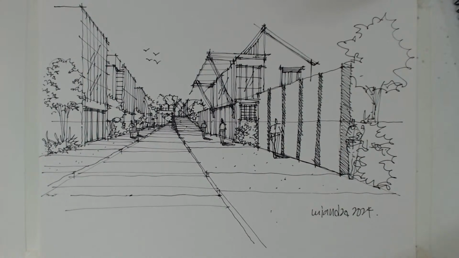So good luck to everybody. Keep on trying and trying. I'm very sure you'll find a way to improve your sketching technique in perspective. Good luck.